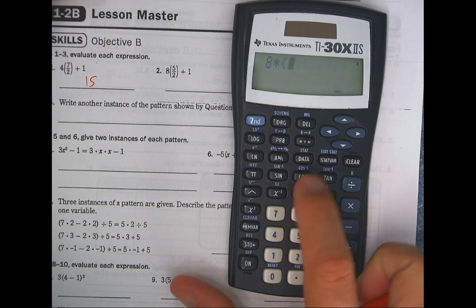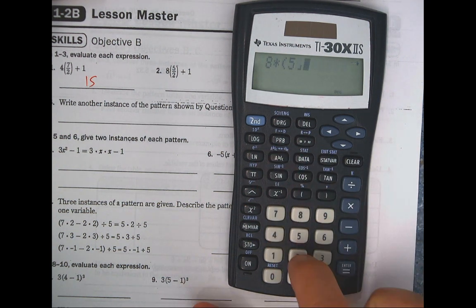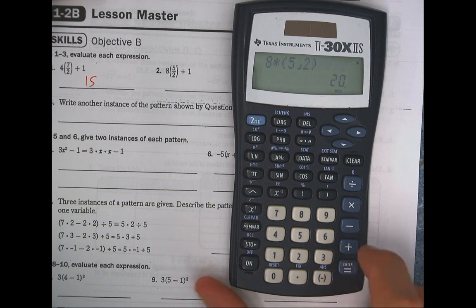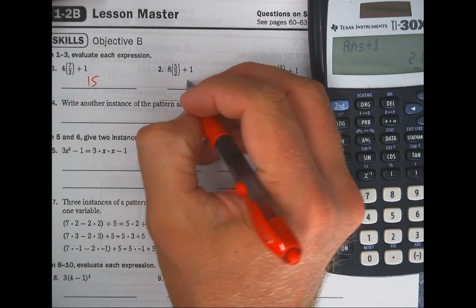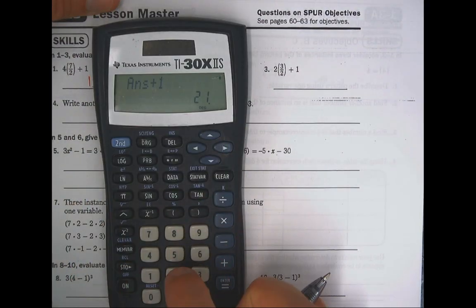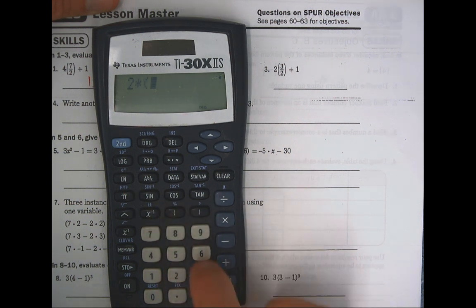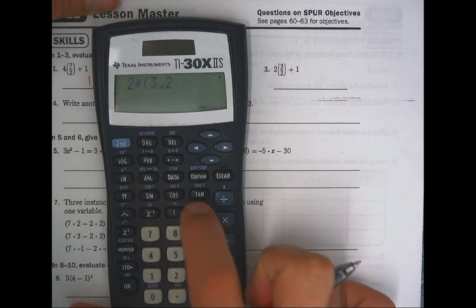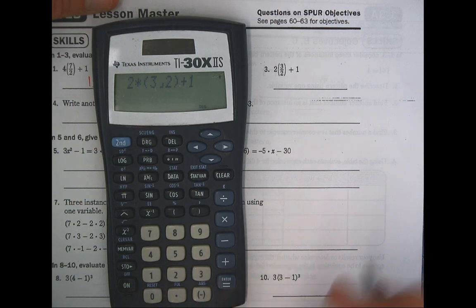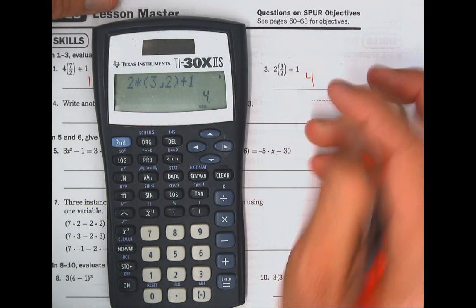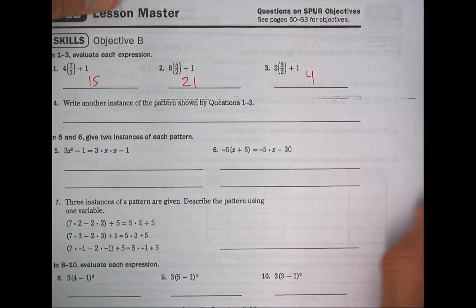8 times, in parentheses, 5 over 2. Plus 1 is 21. 2 times, in parentheses, 3 over 2. Plus 1 is 4. Okay, you can actually put all of it in there at once.